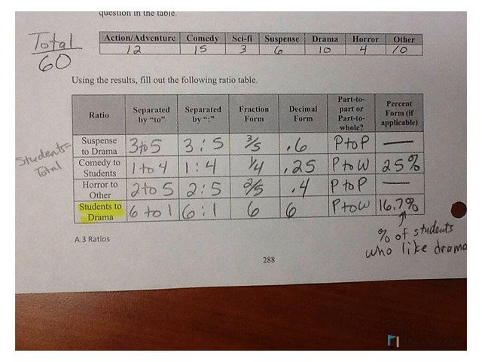Notice I did reduce. Where it says students, that's the total, which would be 60. And I highlighted this last thing where it says students to drama. So students is total, so this is really whole to part. So you can see whole to part, 6 to 1. But when I get over here to the percent form, I kind of flipped it, and I made it 1/6, so that's drama over the total. So 16.7% of students like drama. That's what that last piece means, and I wanted to highlight that so that you could see that little bit of a difference.